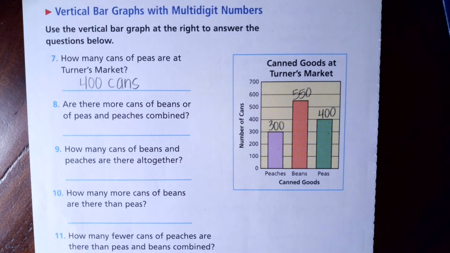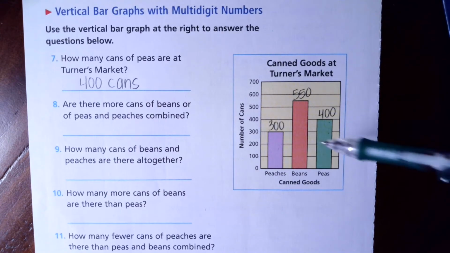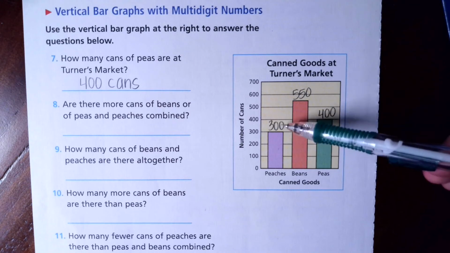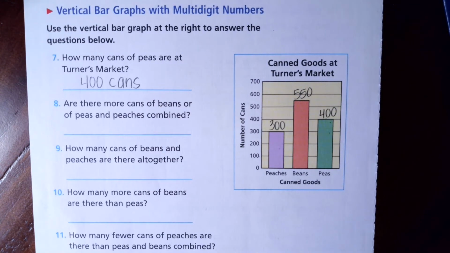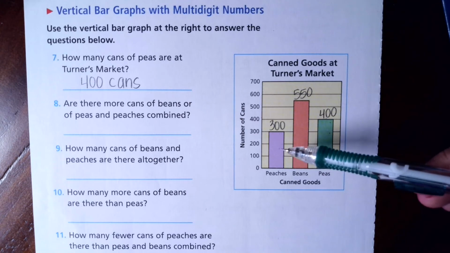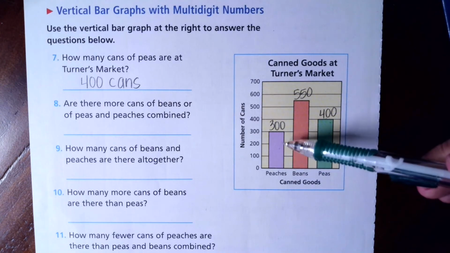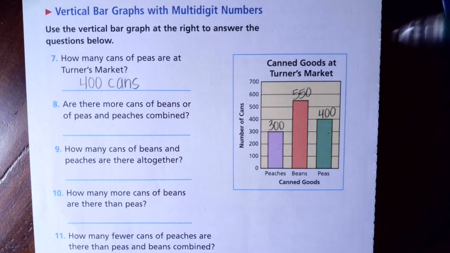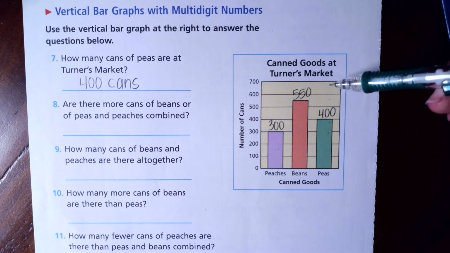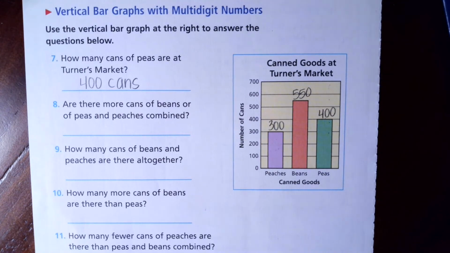Are there more cans of beans or peas and peaches combined? So our answer is going to be words. It's not asking for a number, but it wants to know which one's going to have more. Just the beans or peaches and peas? Well, you can kind of visualize moving this bar over here, and it has 1, 2, 3. So I would add 3 to here. 1, 2, 3. I'm pretty sure that peas and peaches combined are going to be more, but since I'm not 100% sure, I'm just going to do a little equation.